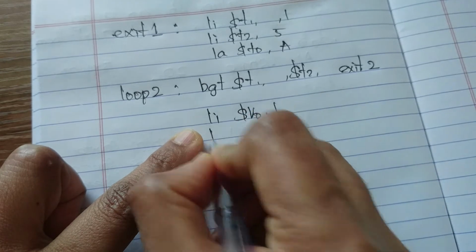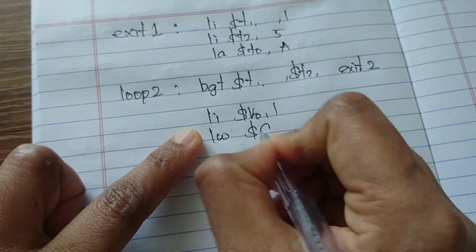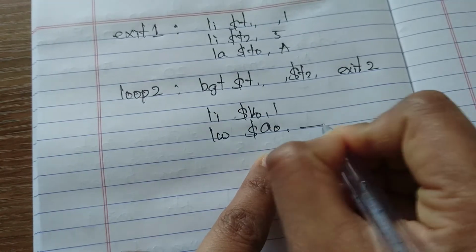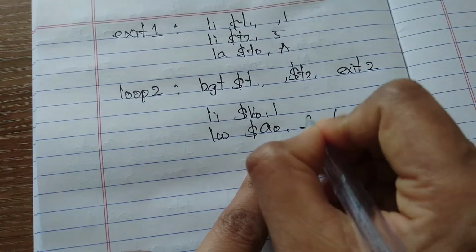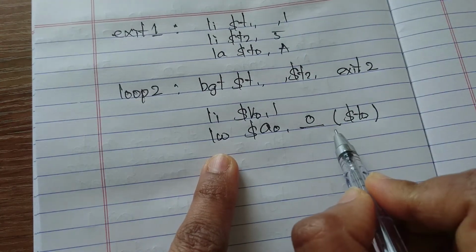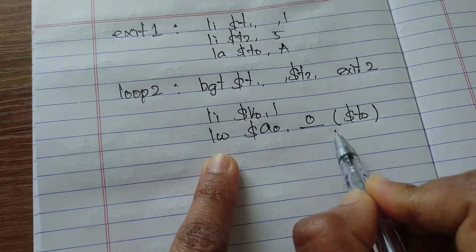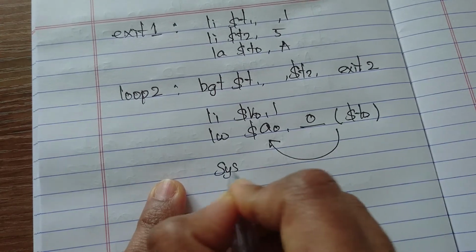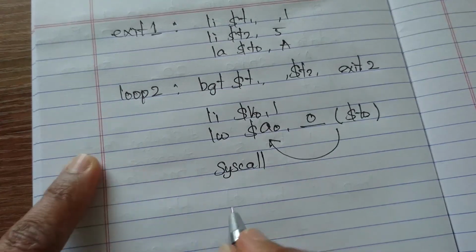V0, 1, load word. I'll try to use this one. This is possible: offset and then base address T0. So what I'm doing is reading the element from the array, moving it to register A0, then syscall. This is one shot, you can do it.